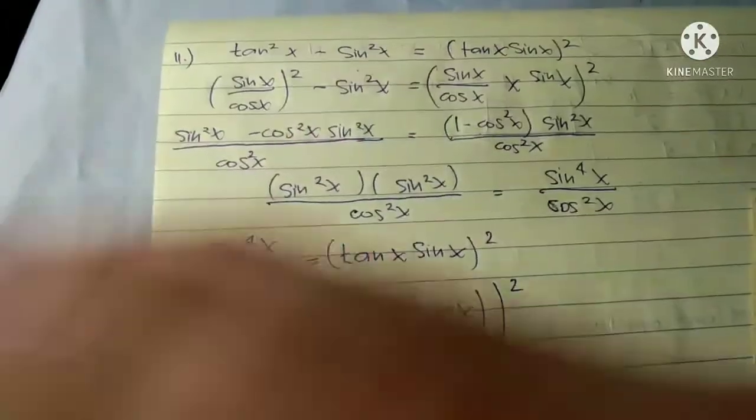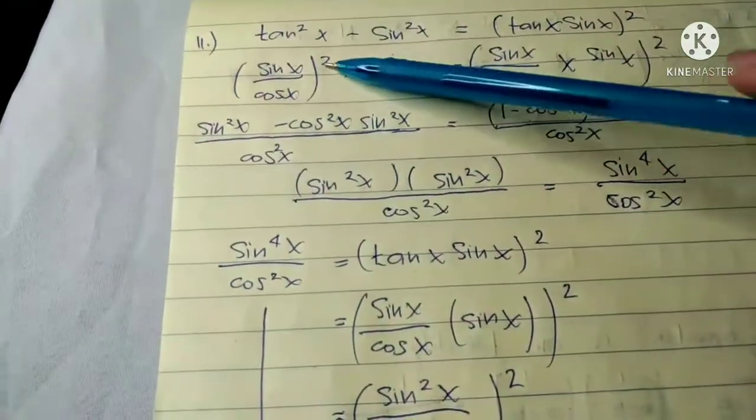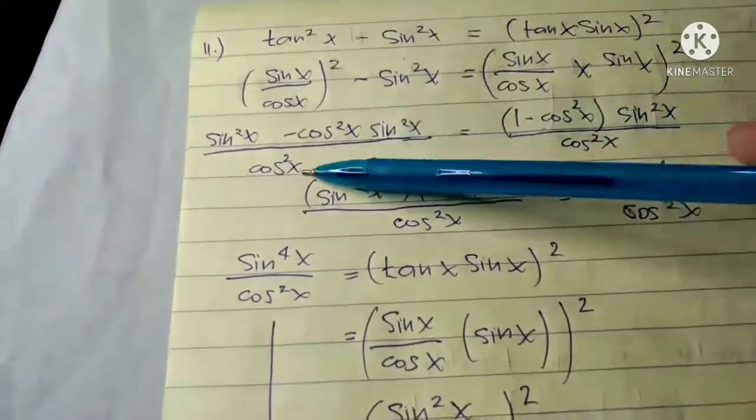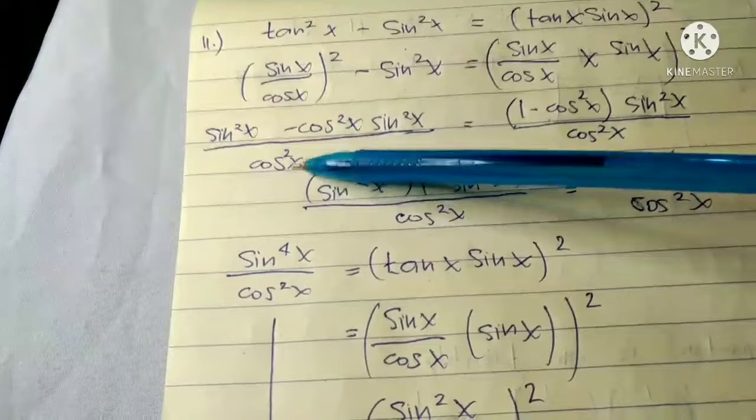Up next, we can simplify this. So we will get the denominator will be cosine squared x.